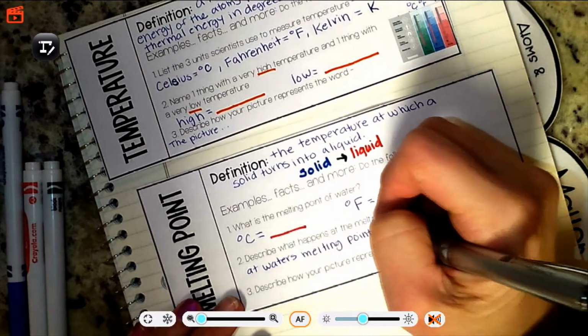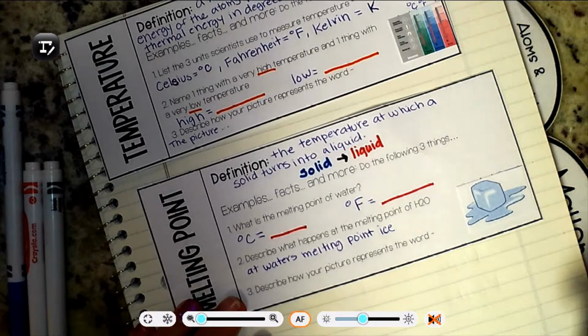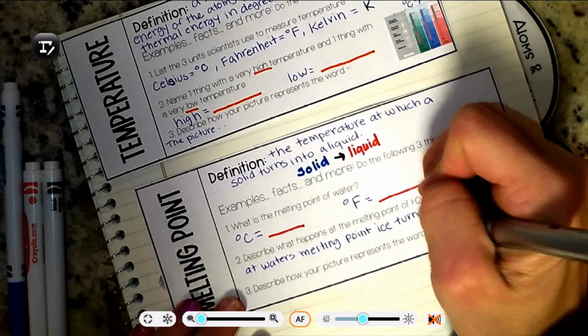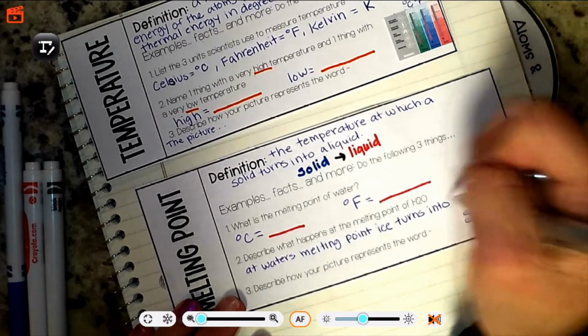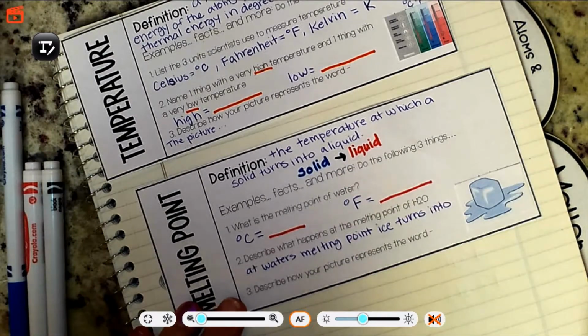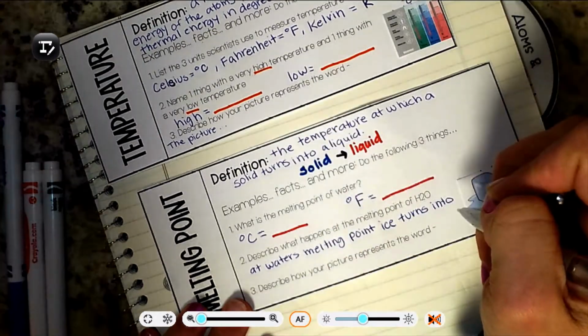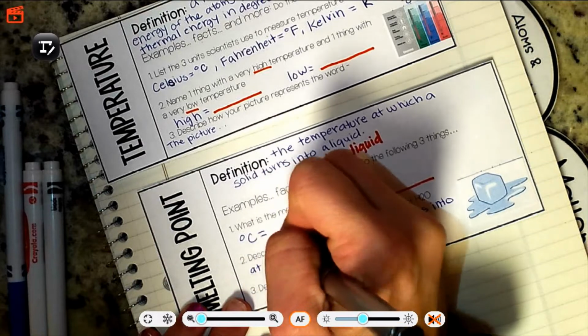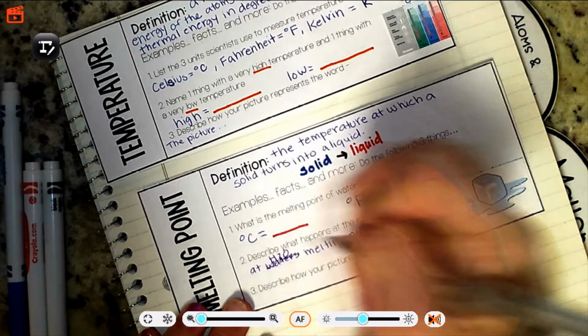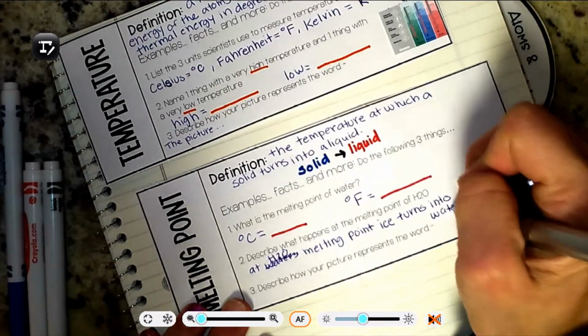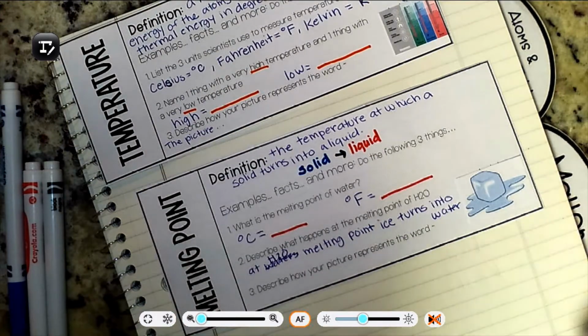Ice, right. Ice turns into the liquid form of ice. Oh, I should have written H2O. At H2O's... H2O. Into water. Oh my God, what is happening right there?